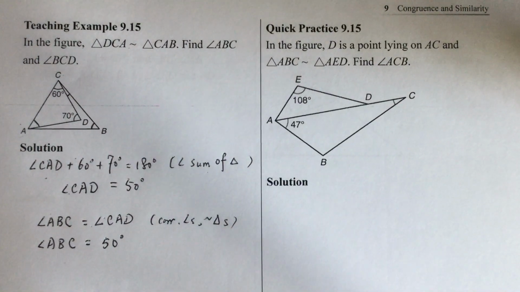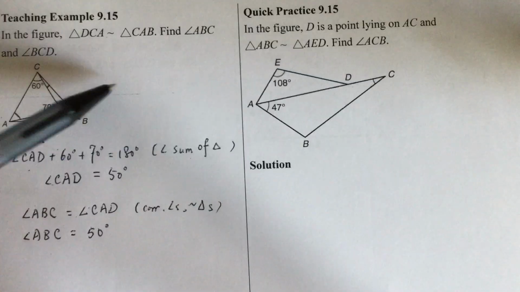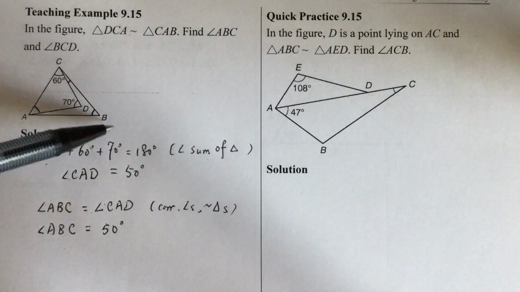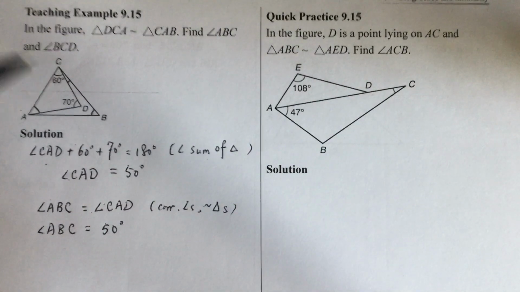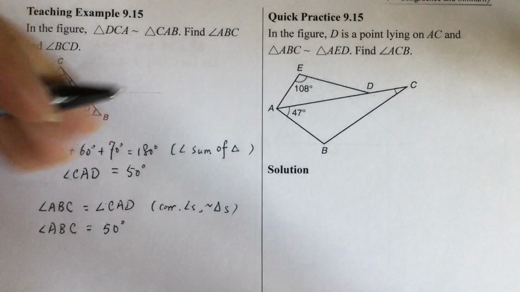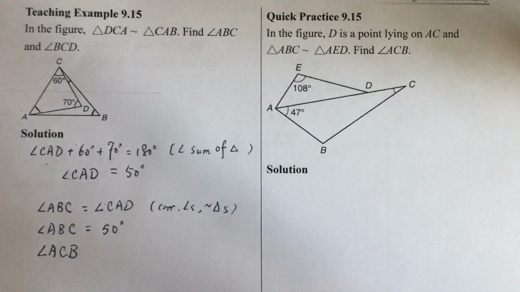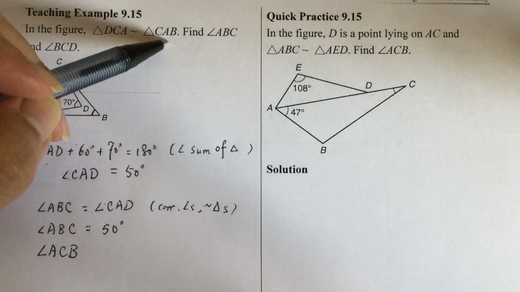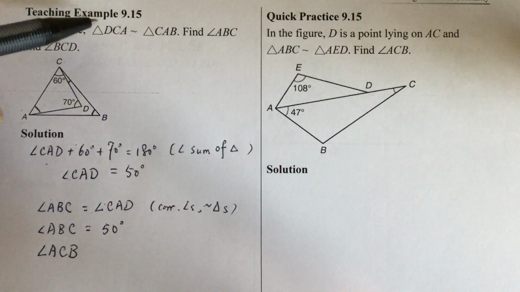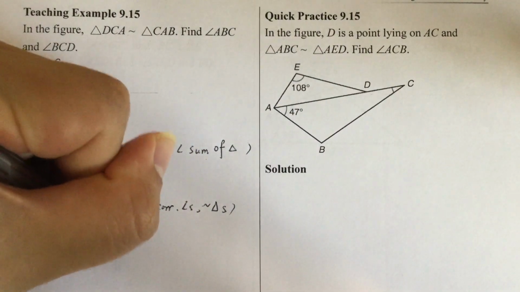So this time that means we are going to find out the angle ACB here. Because if I can find the angle ACB, I can use angle ACB minus 60 degrees and I find the answer. So this is my target. We are going to find angle ACB. And angle ACB is equal to the second, the first, and the third, so the second, first, and third is angle CDA.